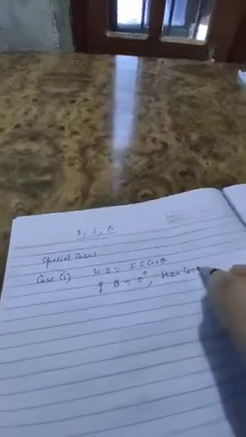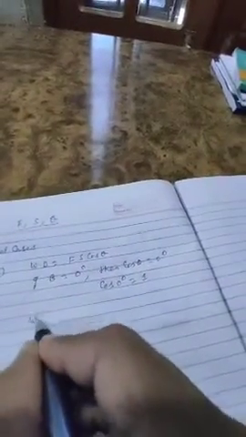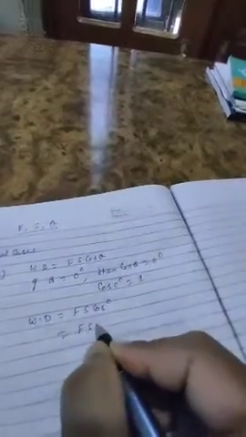First of all, case 1. Now we know that work done is equal to Fs cos theta. Now if theta is equal to 0 degree, then cos 0 degree is equal to 1. Then work done will be equal to Fs cos 0 degree, and this is equal to Fs into 1. This is Fs. Now when the theta is 0 degree, we can say that the work done is positive.